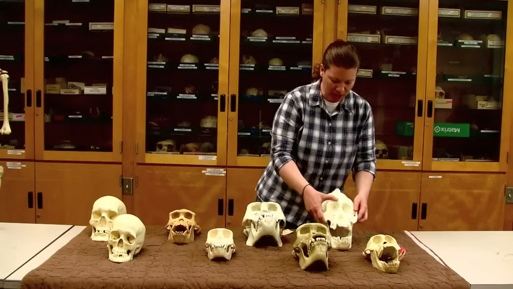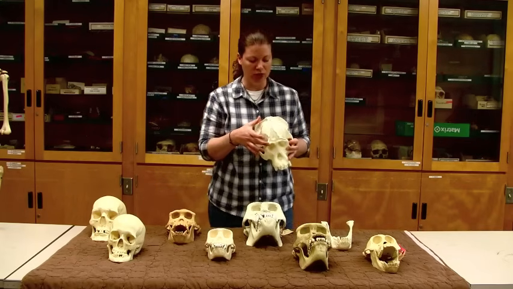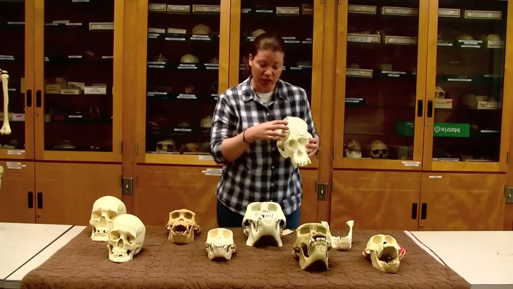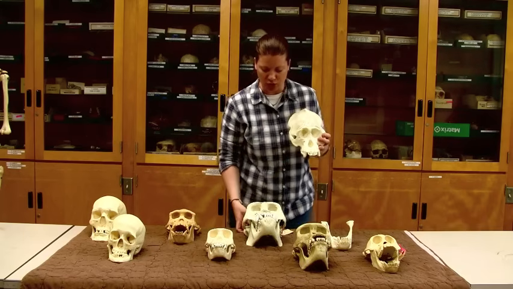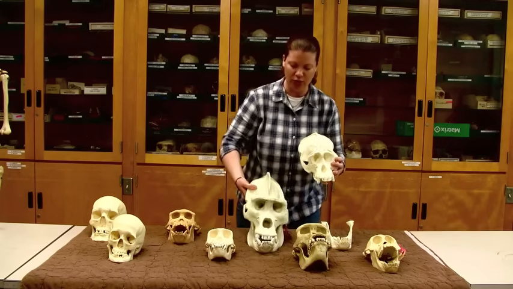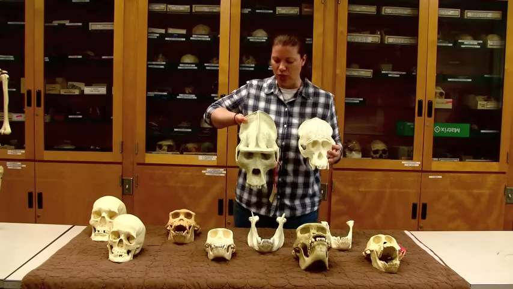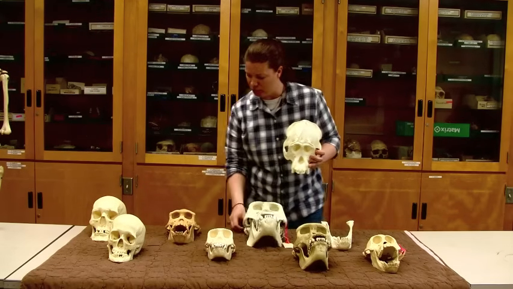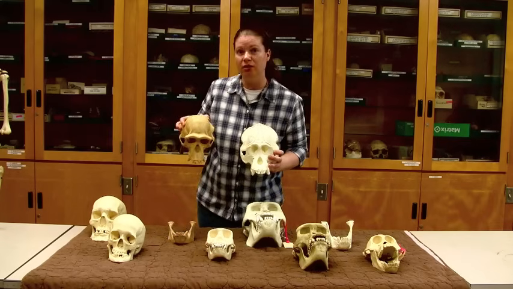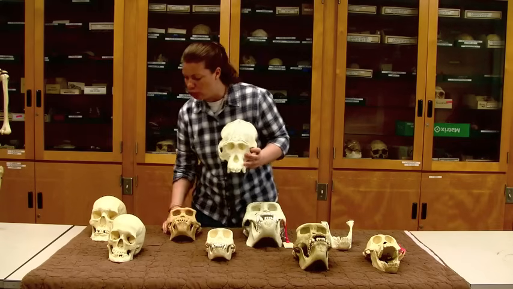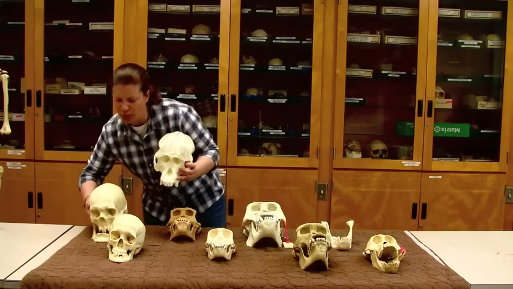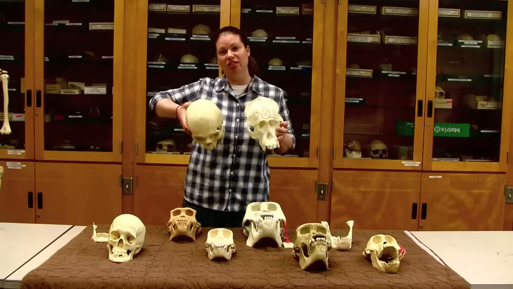If we look at the brain case size, again, as we've looked at other stations, it's the size of the area that actually contains the brain relative to the overall size of the skull. If you look at these great apes, the male orangutan and the male gorilla, and also the male chimpanzee, get a sense of that. Then if you compare the human, look how much larger the brain case size is relative to the size of our skull.